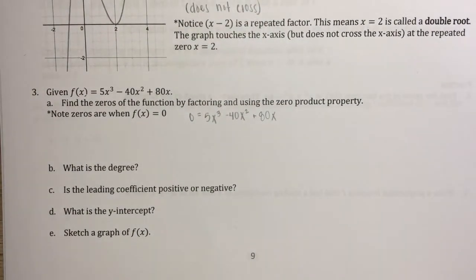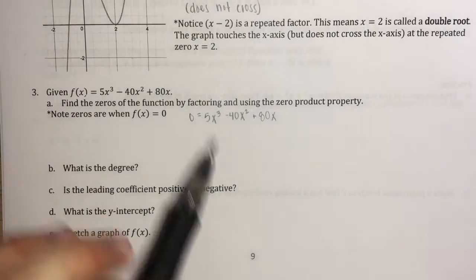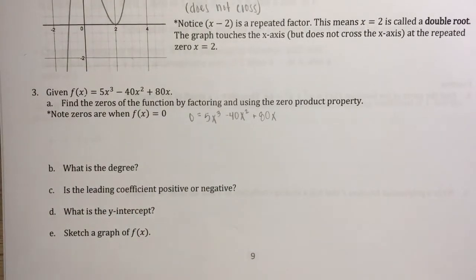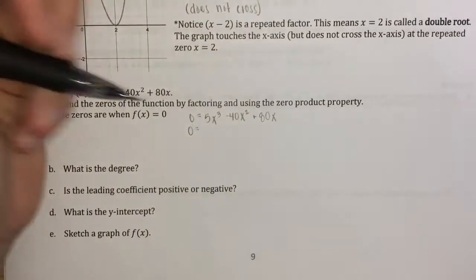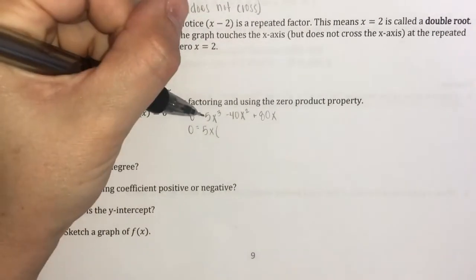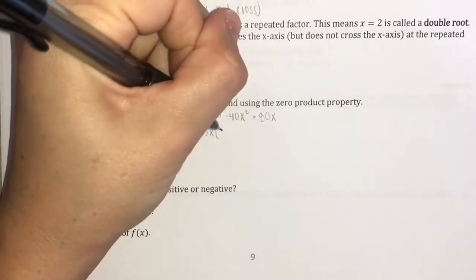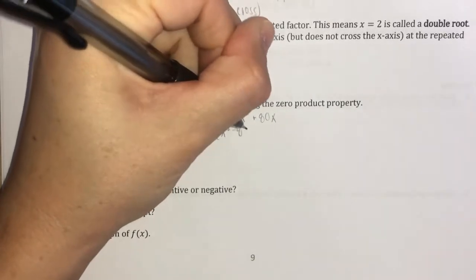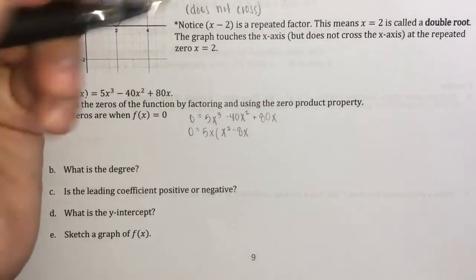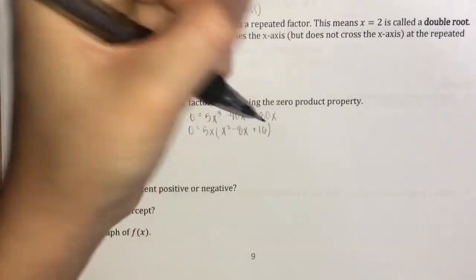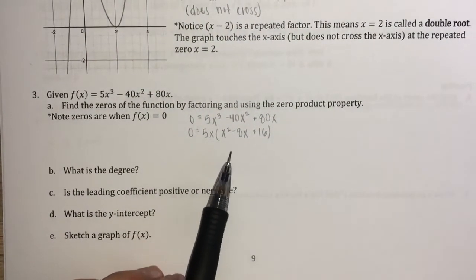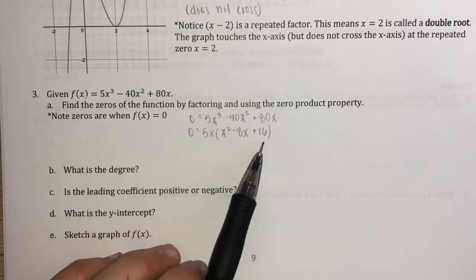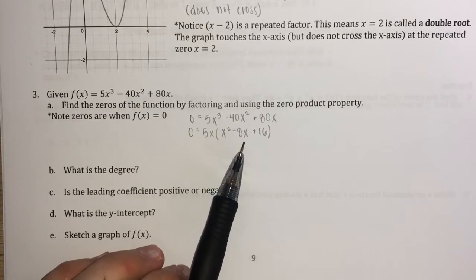So the first thing if I want to factor is to check for greatest common factor, and each of these is divisible by 5, and they also have at least x to the first power, so I can factor out 5x. So 0 equals, and then if I factor out 5x, 5x cubed divided by 5x leaves me with x squared, negative 40x squared divided by 5x leaves me with negative 8x, and 80x divided by 5x leaves me with 16. So once I factor out the 5x, I'm left with x squared minus 8x plus 16. And then because the coefficient of x squared is 1, I'm just looking for factors of 16 that add up to -8. So it would be -4 and -4.